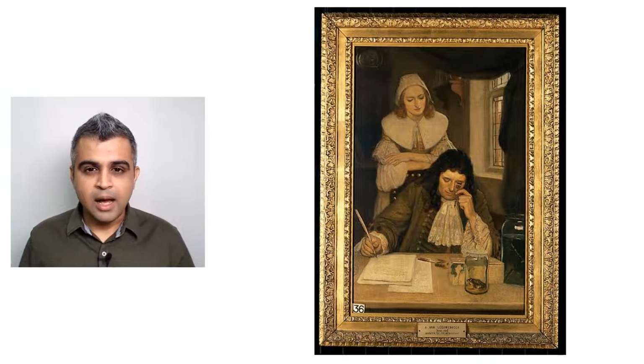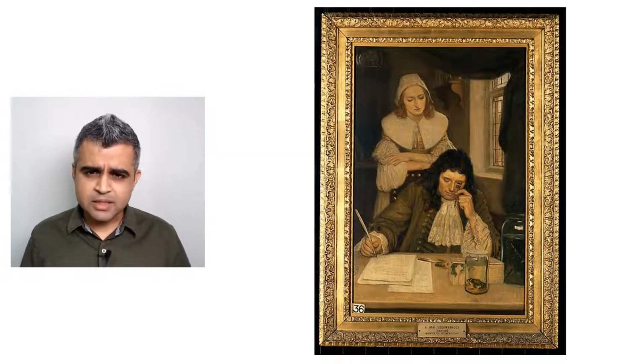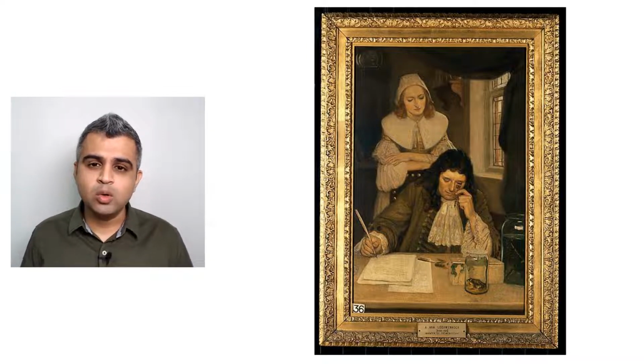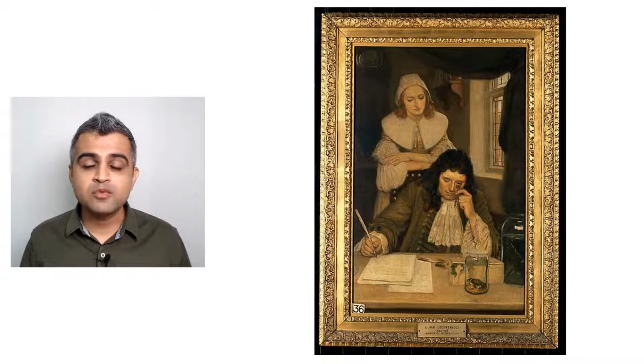Now, I want you to remember that when he was doing this, Micrographia had already been released. So we are talking about 1665 having already gone. This is sometime in the early 1670s, around 1672 to 1675. So during this time, he was doing all of this research on his own, out of his own curiosity.